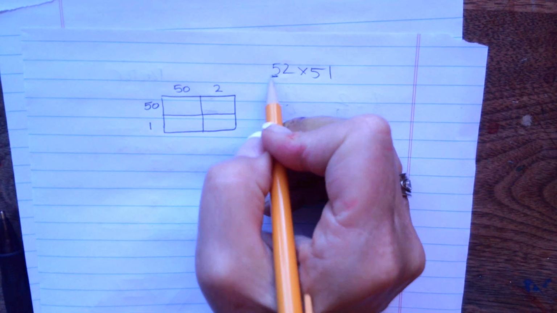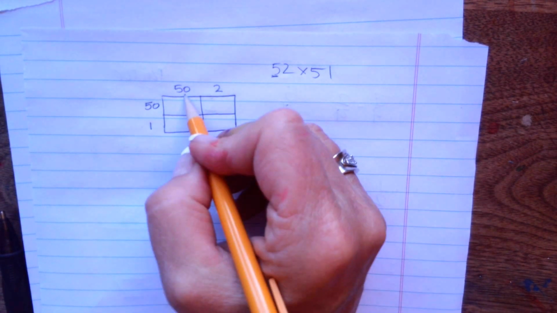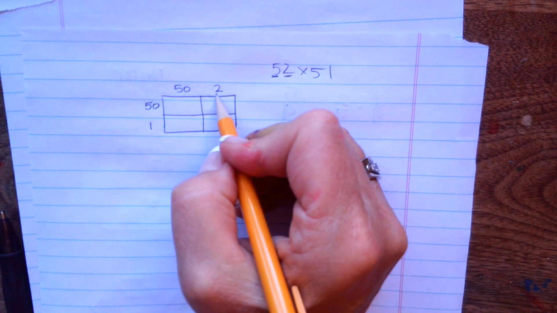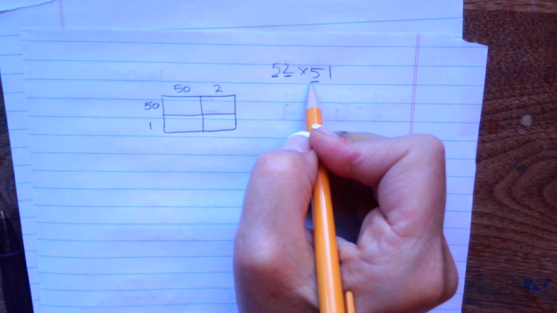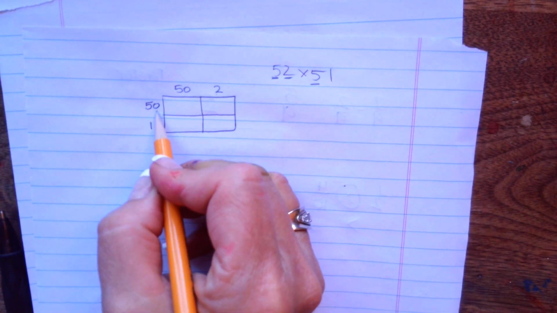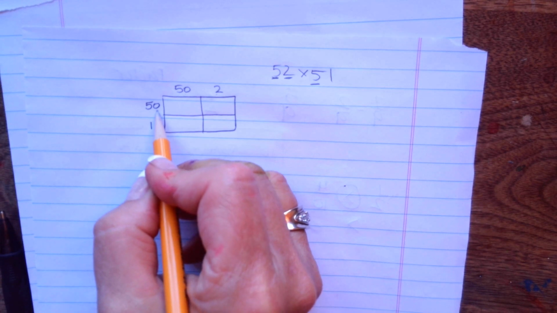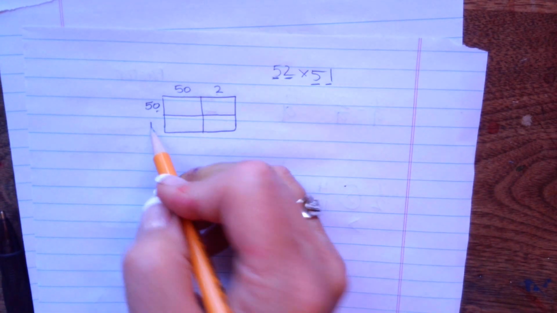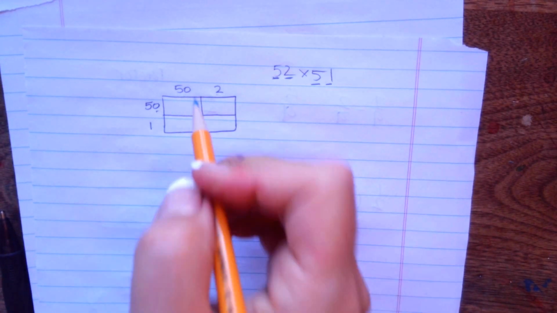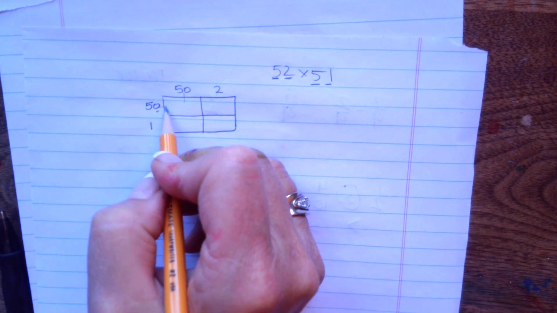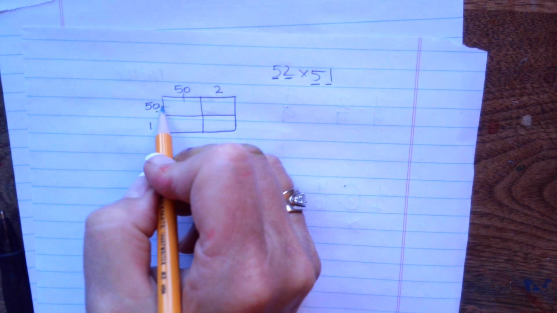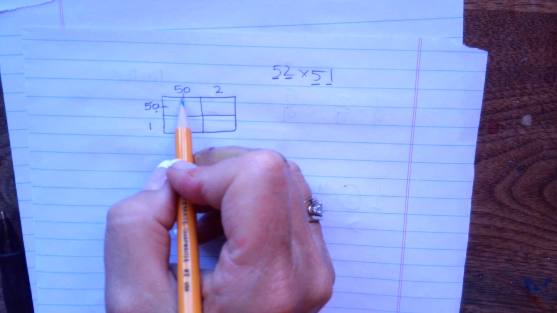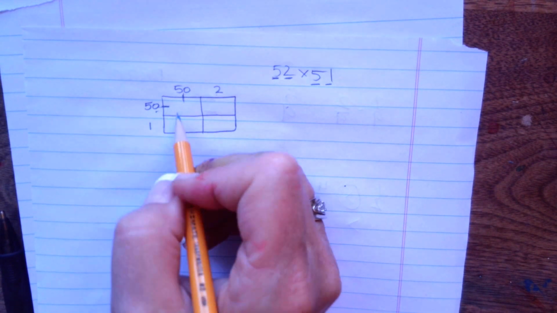So basically, you know how we just expanded it out? We're going to put this, what it's worth, here, and then we're going to put this, what it's worth, here. Then we're going to put this next number down here. What is it worth? 50. And then what is this worth here? And then everywhere that this meets, that's the number that you're multiplying.